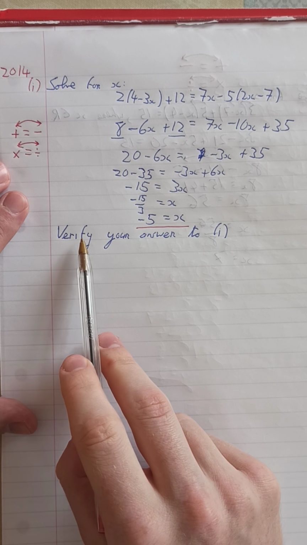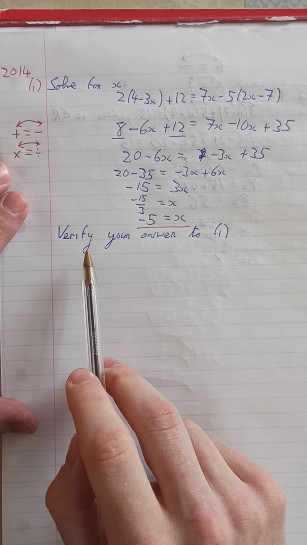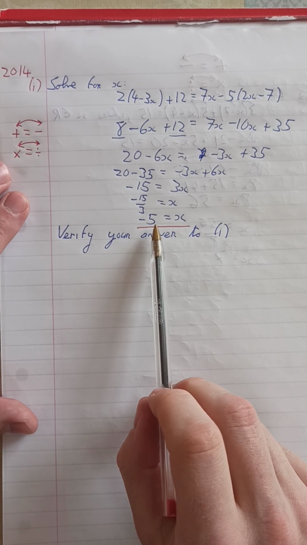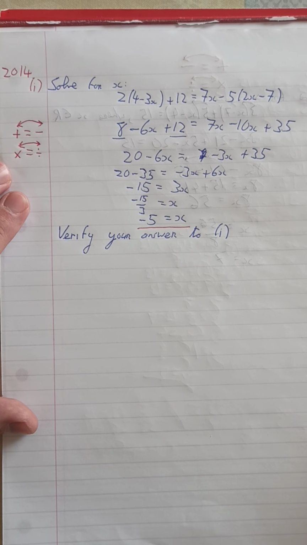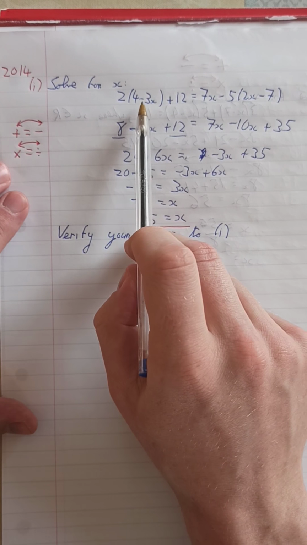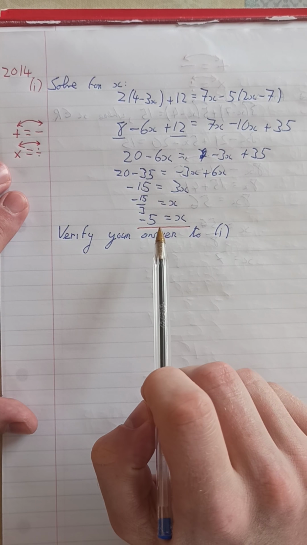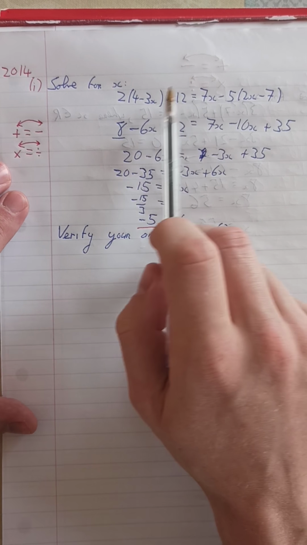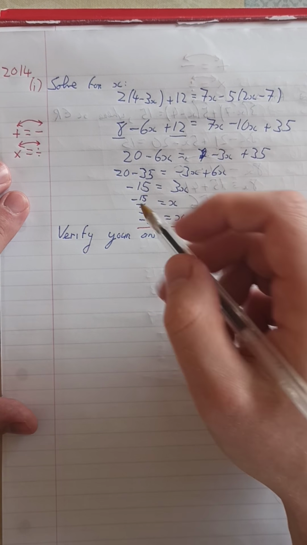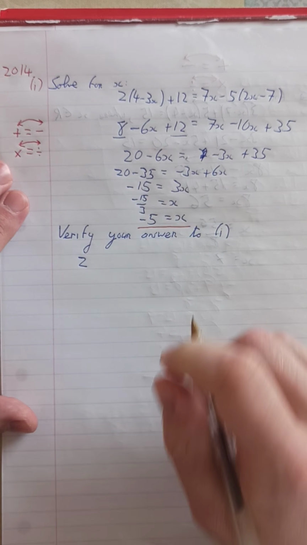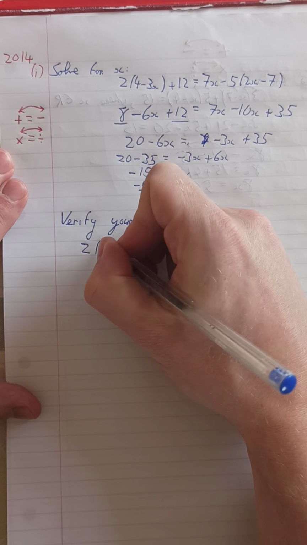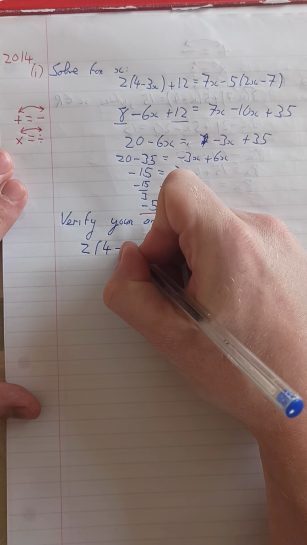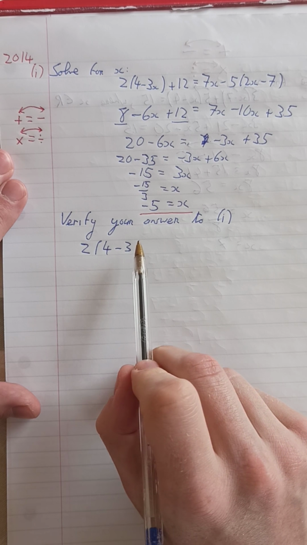If ever a question says then verify, all I have to do is put my minus 5 back into the original. So I'm going to replace the x in the original with minus 5. If this is the correct answer, both sides of the equation should match. So starting again with the original, 2. Replace the x now with minus 5.